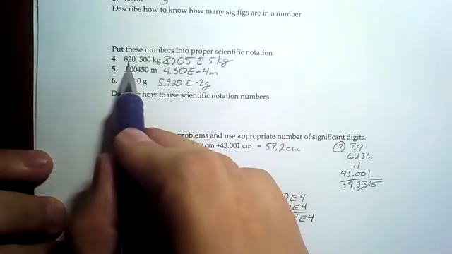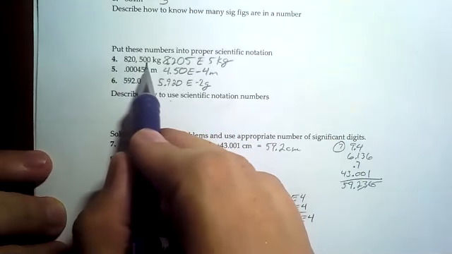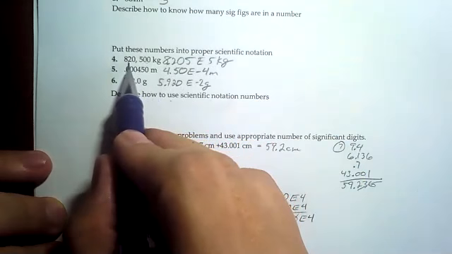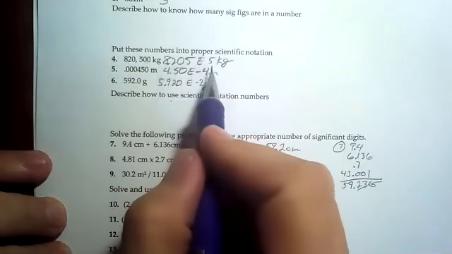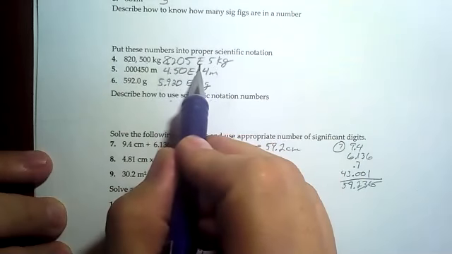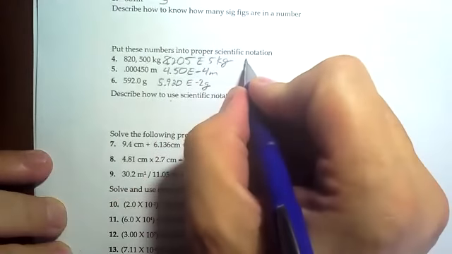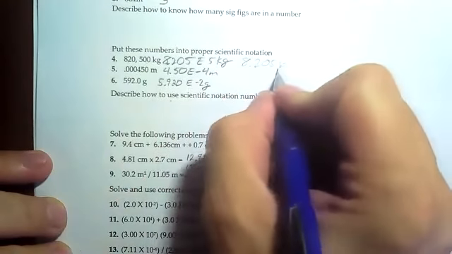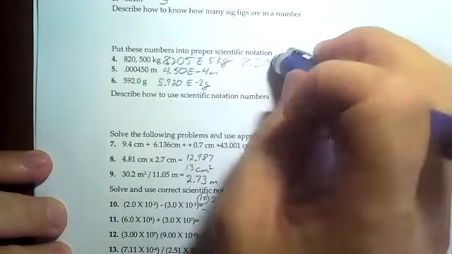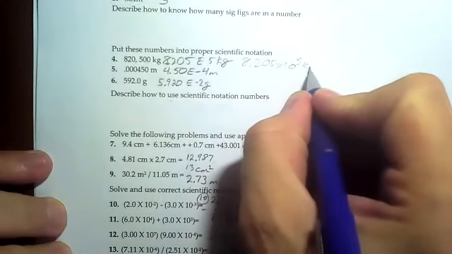It goes after the first non-zero, so the decimal ends up here. And how many places did it move? 1, 2, 3, 4, 5. Moved 5 places, so this decimal isn't really here. It's really, and remember this means times 10 to the power of, so this is also 8.205 times 10 to the power of 5 kilograms.